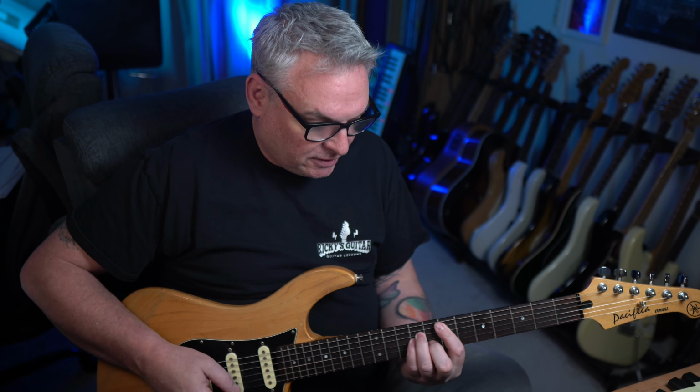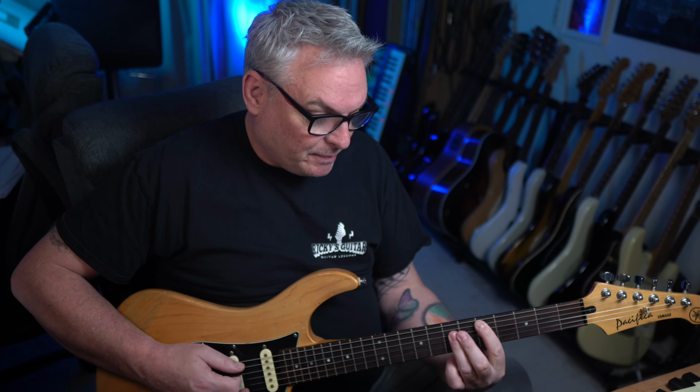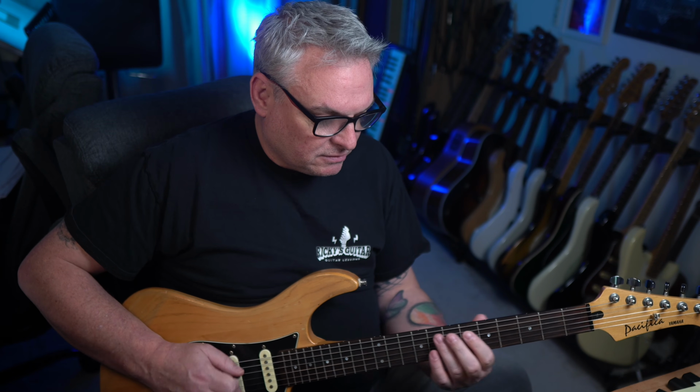Yeah? So if it was in D major, that would be chord 1. Might sound better as power chords, but yeah. But if this was in Dorian, this would be a minor chord underneath it. Okay.